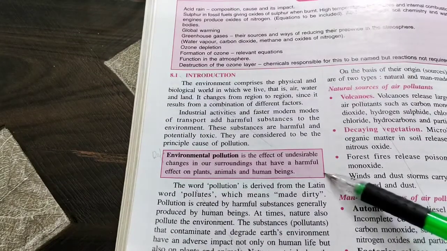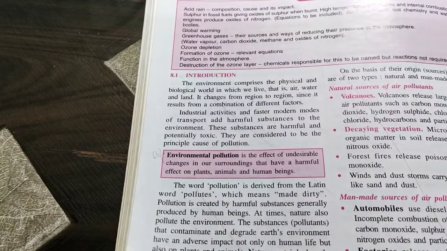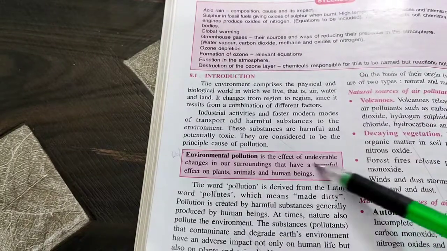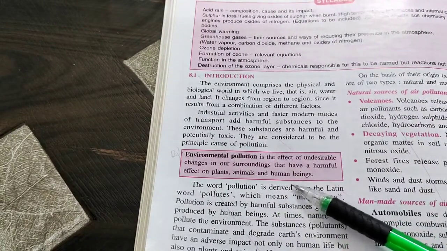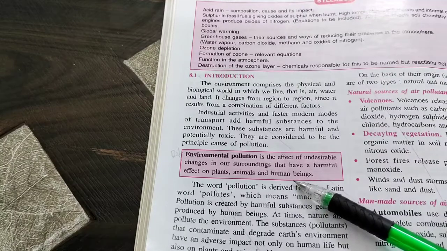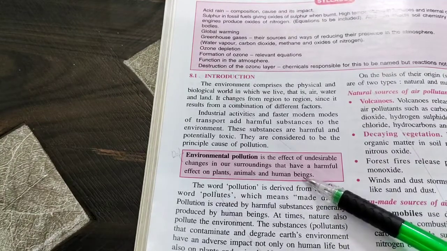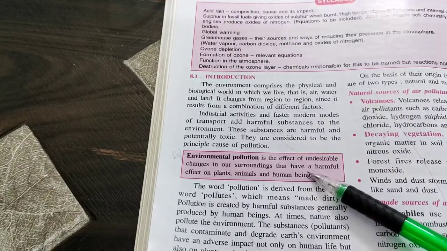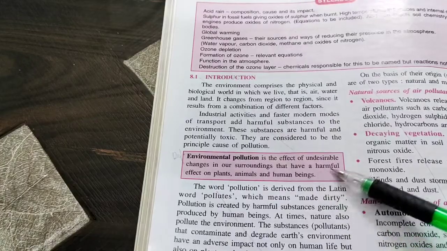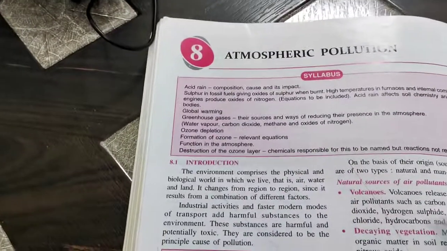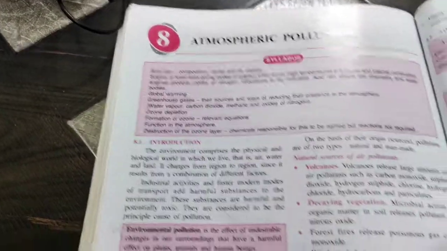It is the effect of undesirable changes in our surroundings. It has a harmful effect on plants, animals, and human beings. So, something which contaminates a useful resource is called a pollutant. For example, the presence of this chapter in this textbook is an act of pollution.